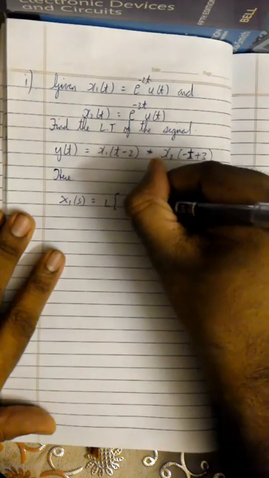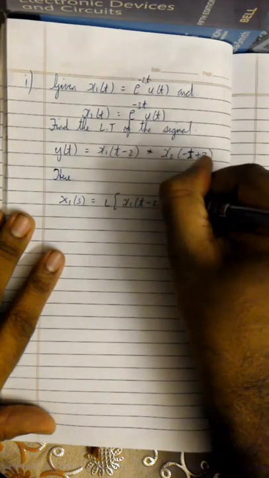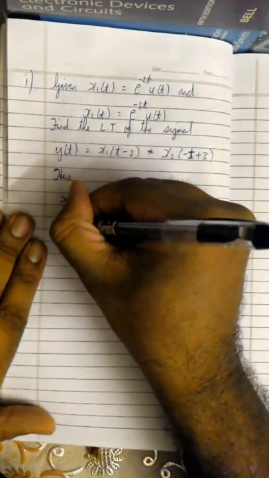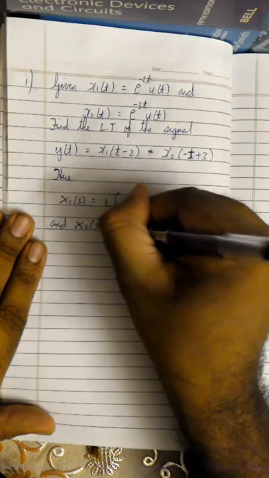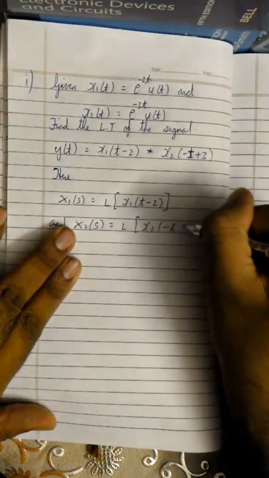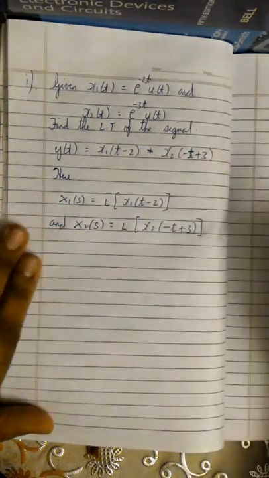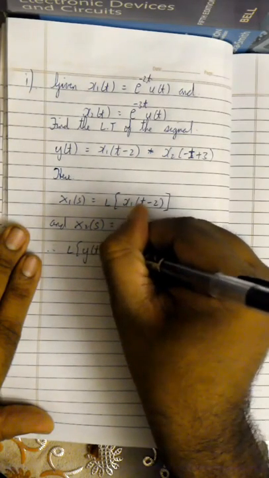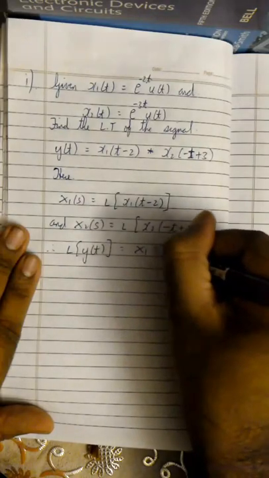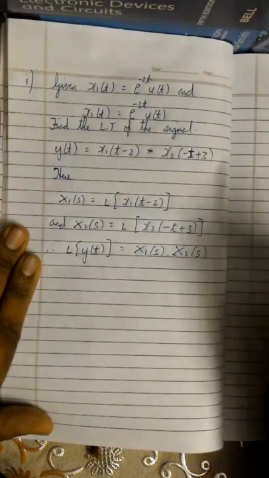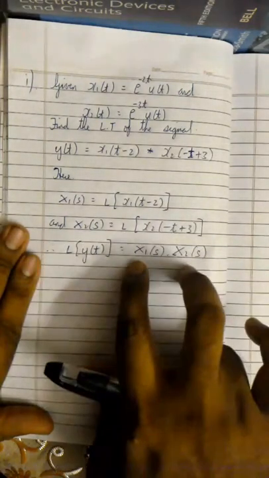X1 of s is equal to the Laplace transform of x1 of t minus 2, and x2 of s is equal to the Laplace transform of x2 of minus t plus 3. Therefore the Laplace transform of y of t is nothing but x1 of s into x2 of s. So you need to find only the Laplace transform of these two, then substitute in this equation.